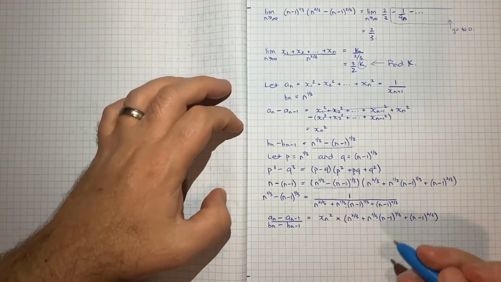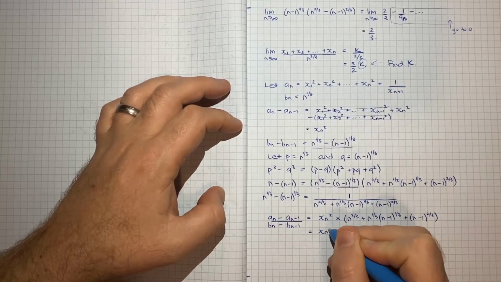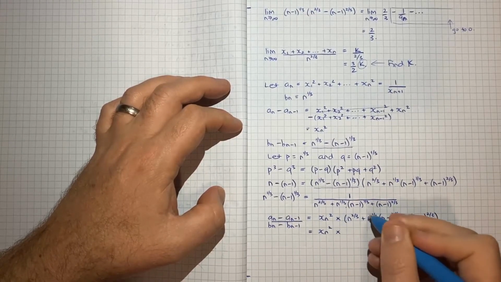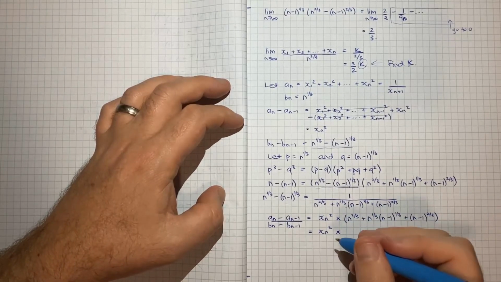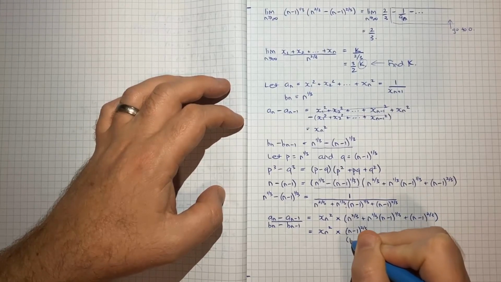And like what we did before, it can be helpful to multiply the top and bottom by something. In this case, it'll be by n minus 1 to the 2/3. That's going to help us simplify this.